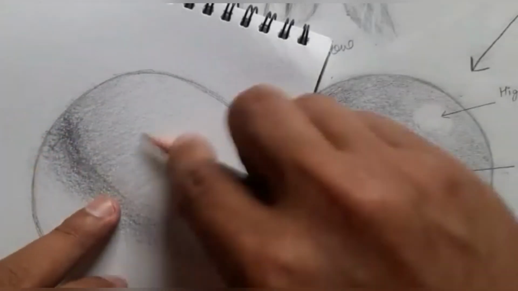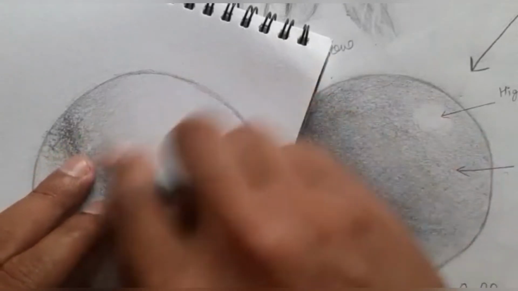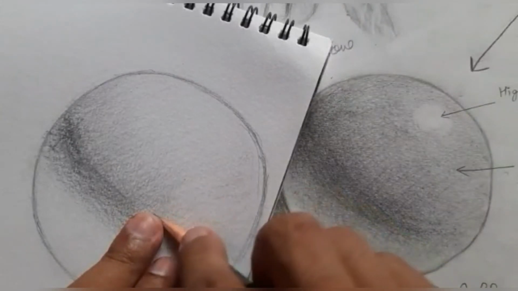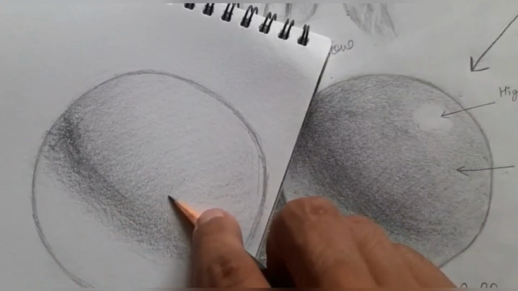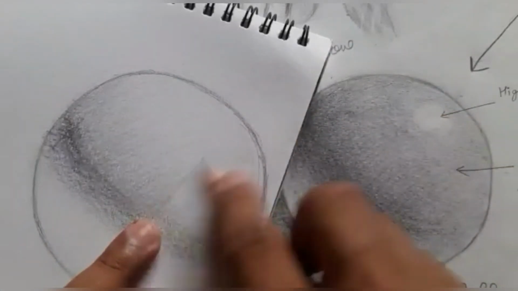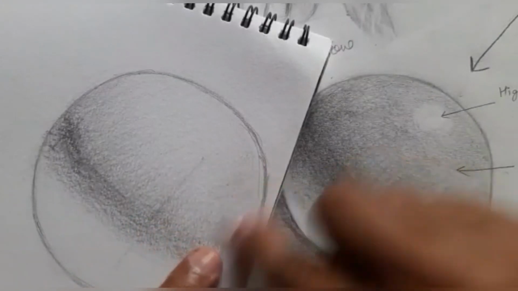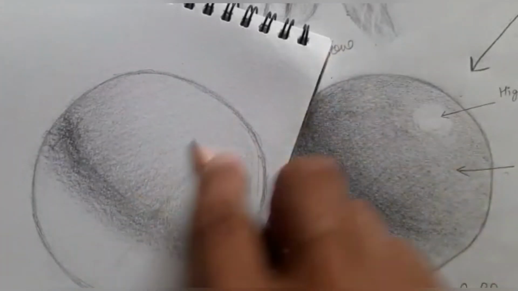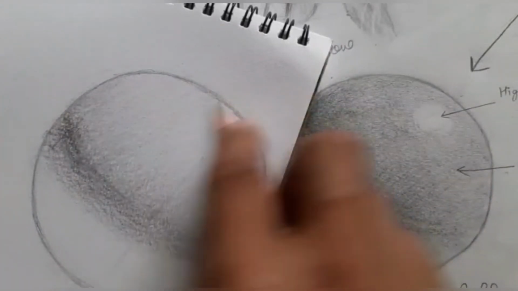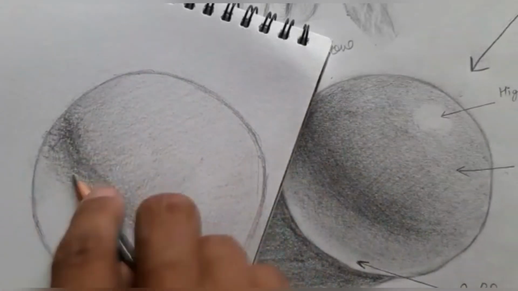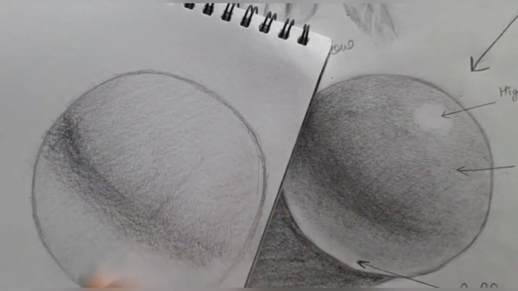Dark to light process. Now I am changing the direction. I am placing my finger so that my pencil could not go here. This is preventing it. Sorry. I am doing it a little faster, but you can do it at your speed. Ignore this line. I am creating half tones or mid tones. Now you can see this method is very quick.